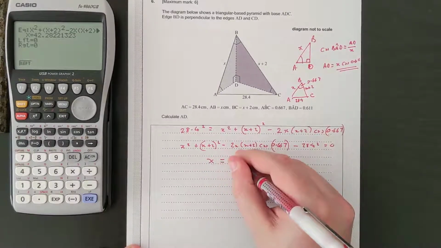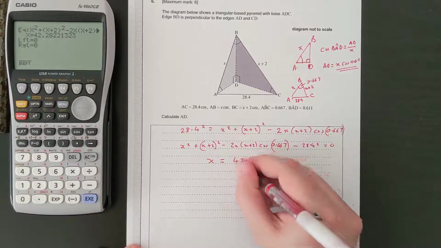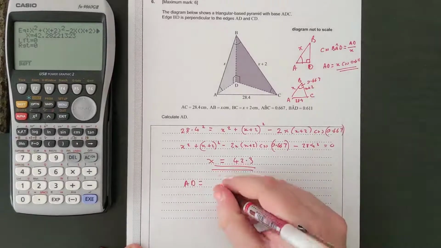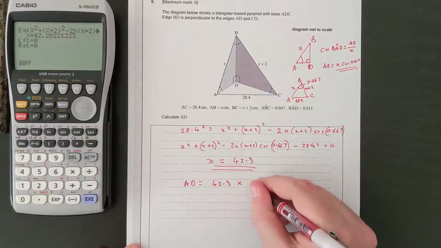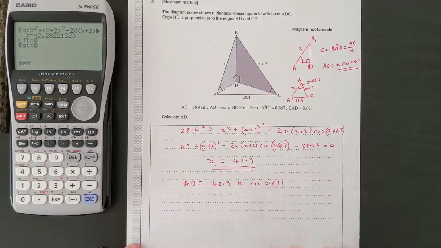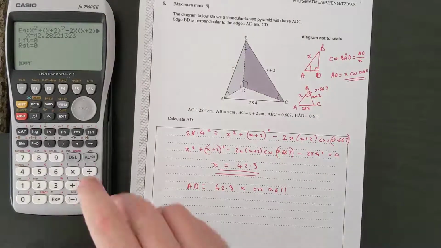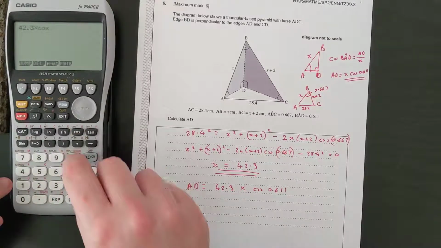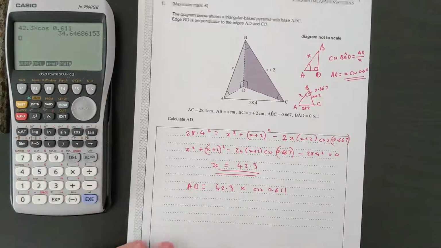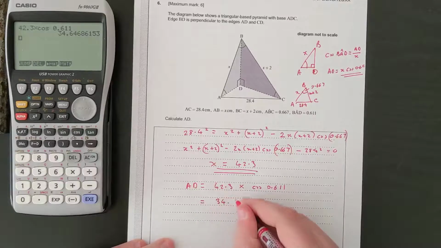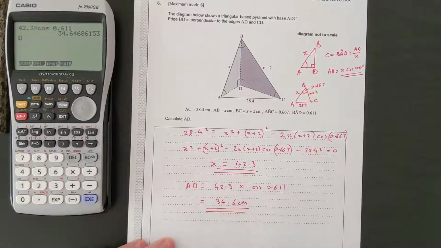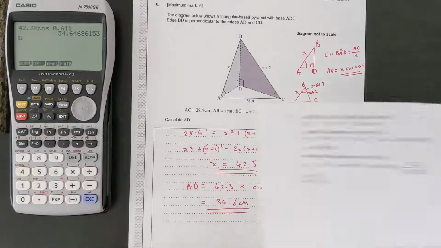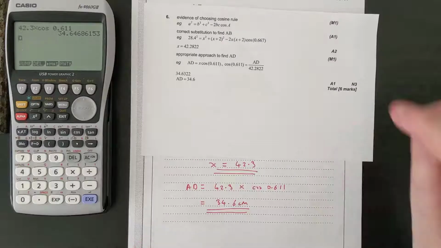So x is equal to 42.3 to 3SF. And therefore AD, using my result from earlier, is equal to 42.3 times cosine 0.611. So I go back to my normal calculator. I have 42.3 times cosine 0.611 to give me AD is equal to 34.6 centimetres to 3SF.